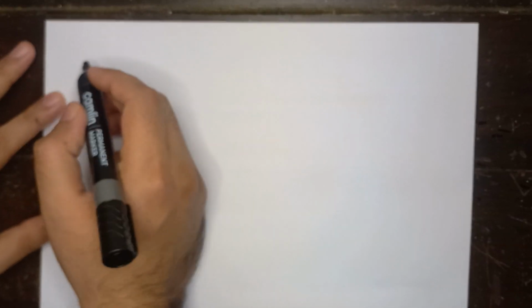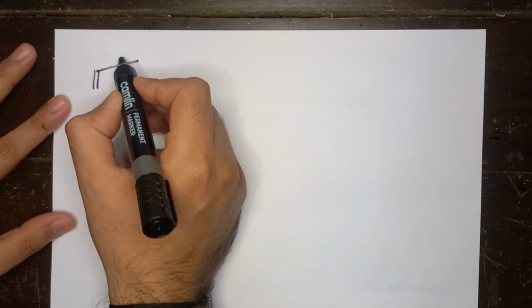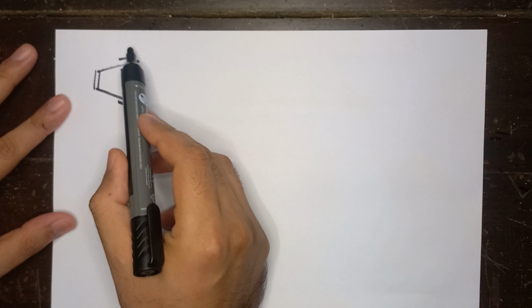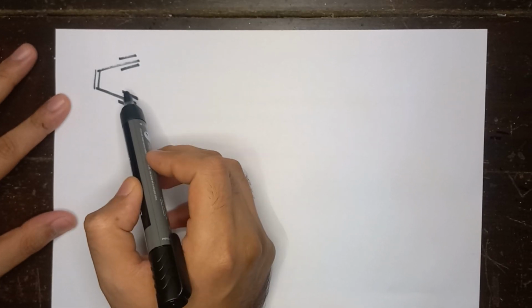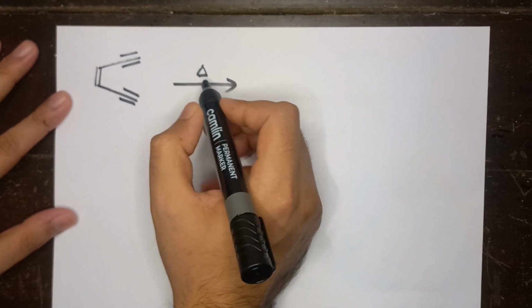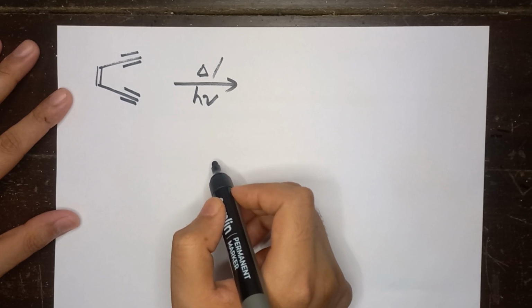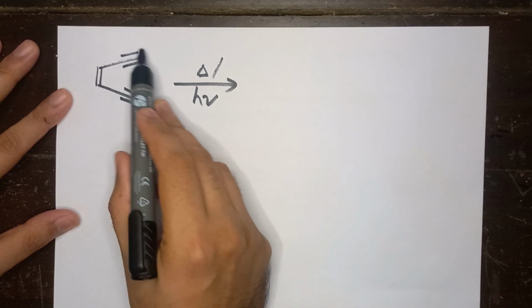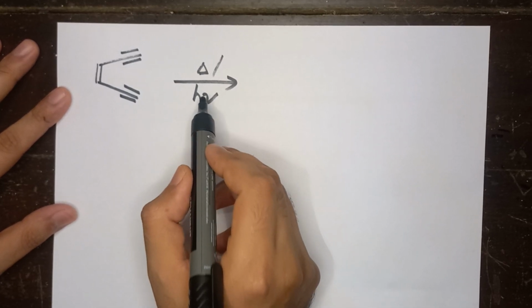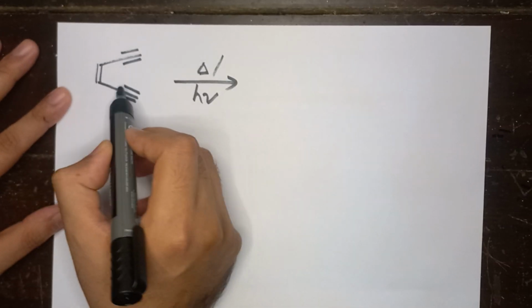Okay, so suppose I have this particular starting material. We have an alkyne, alkene, and an alkyne. And I'm giving heat to it, or I'm shining a light on it. So what is the mechanism? Here we are able to see the alkyne group, so this is a Bergman cyclization. When you shine light on it, or when you provide heat to this system, this alkyne bond will cleave.